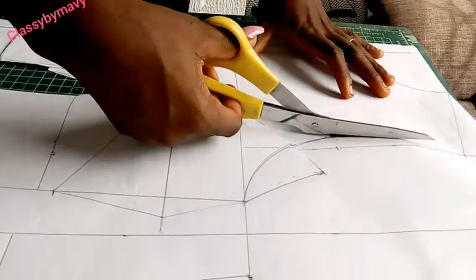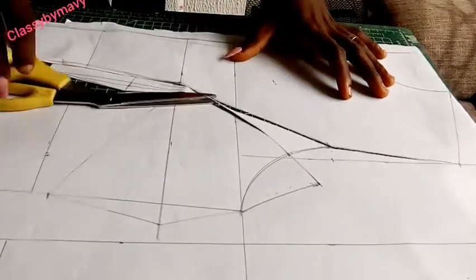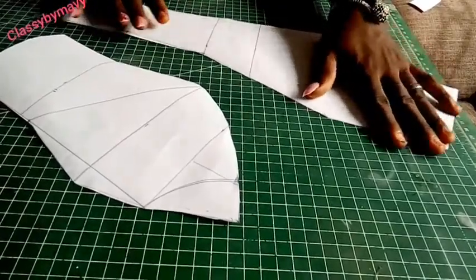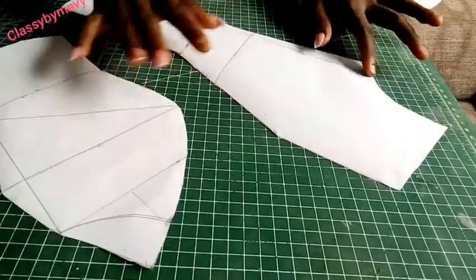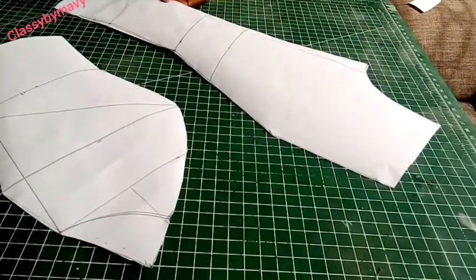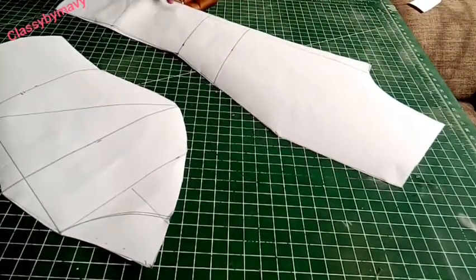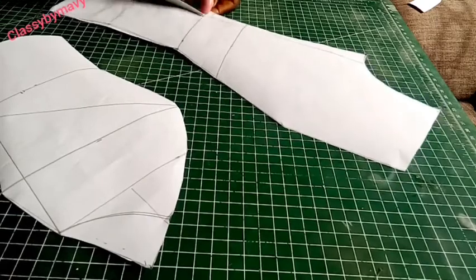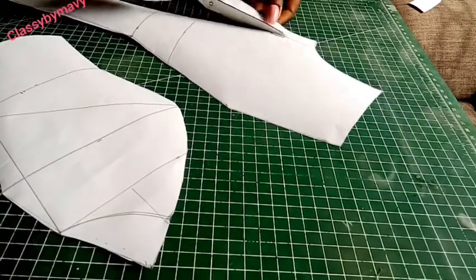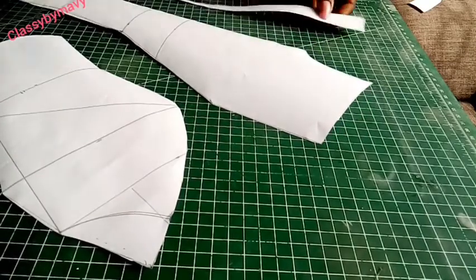Can you see? Okay, here is the side front and here is the center front. If you watch well, you can still see where I marked for the illusion. So I'll cut it out now from this point down. Remember, it depends on where you want your illusion to be dipping to, or how deep you want it to be. Okay?